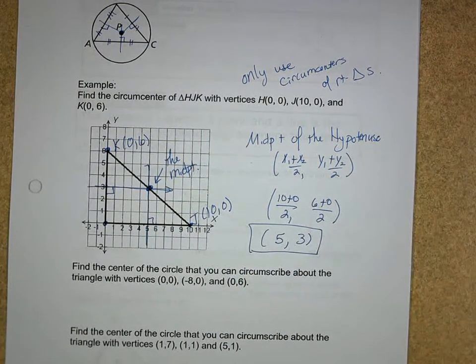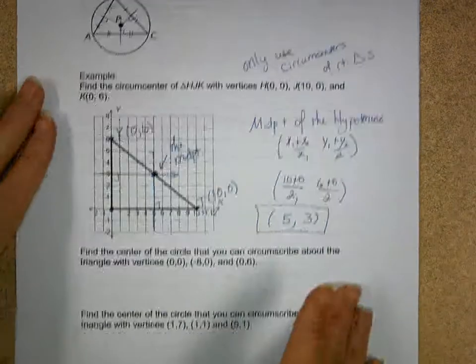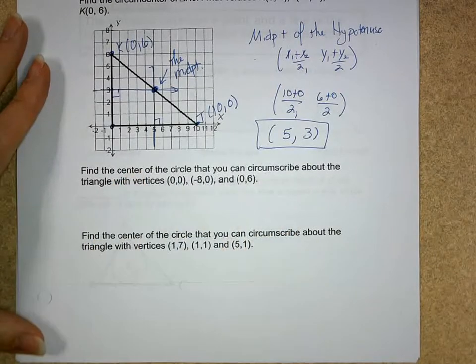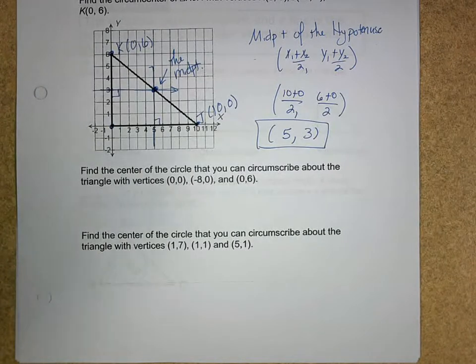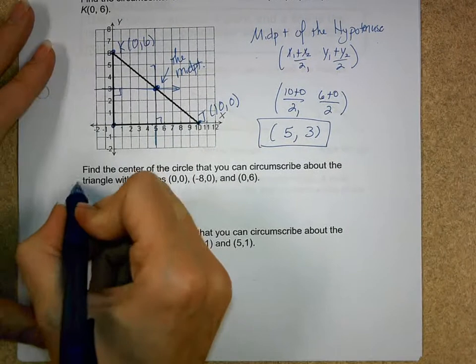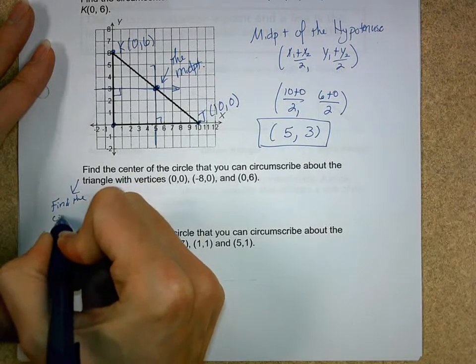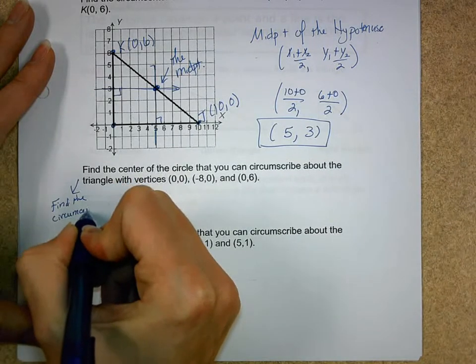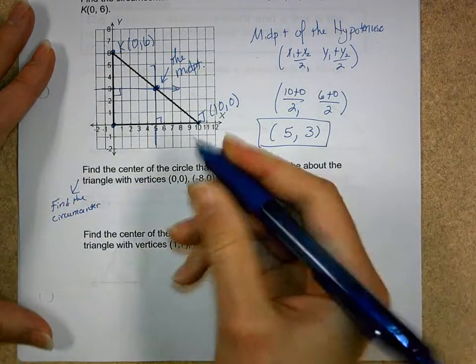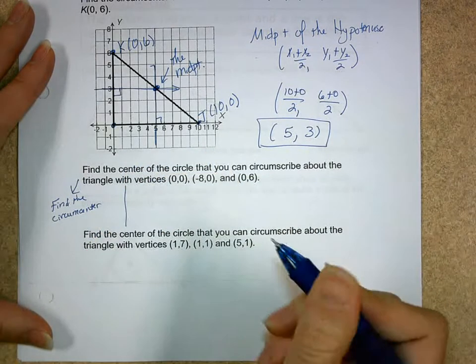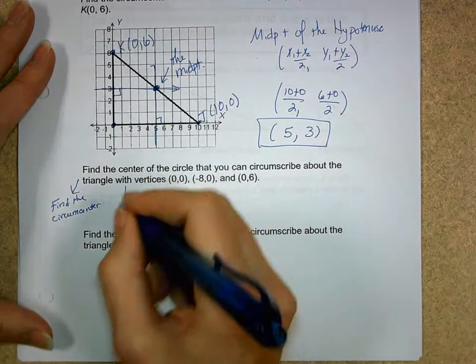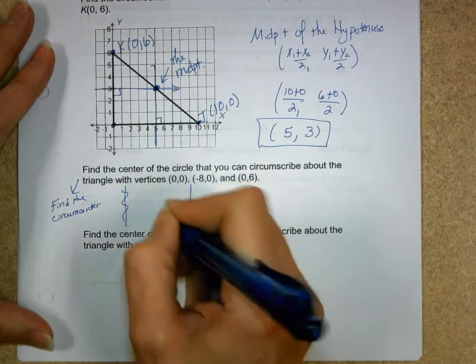Now let's do the same thing here. Notice I'm not going to do a big formal graph like this one, but I do want to know the center of the circle that you can circumscribe about the triangle with the vertices. What does that mean? Find the circumcenter. Please understand you're going to refer to your notes for this. So I'm going to regraph this real quick. We'll do it right here.